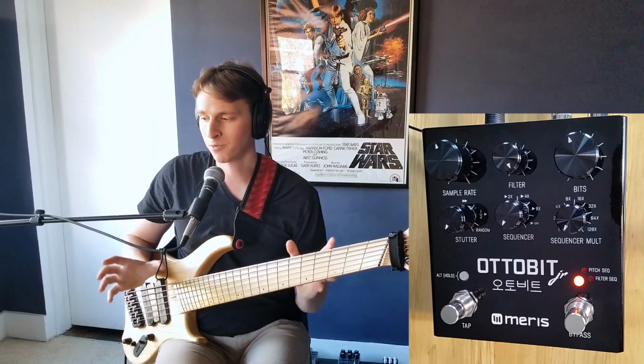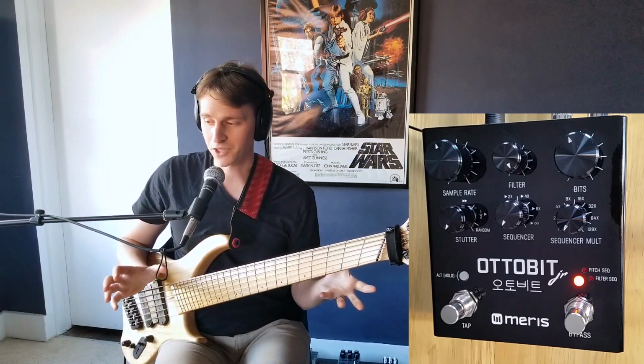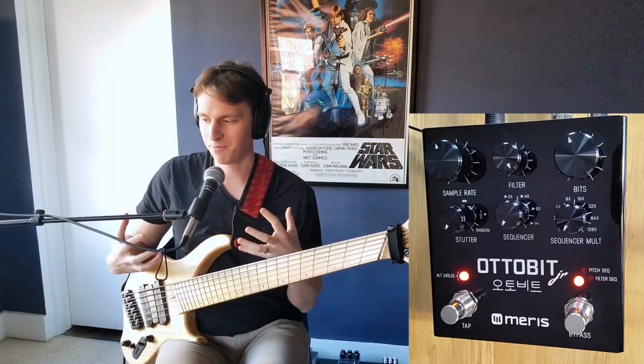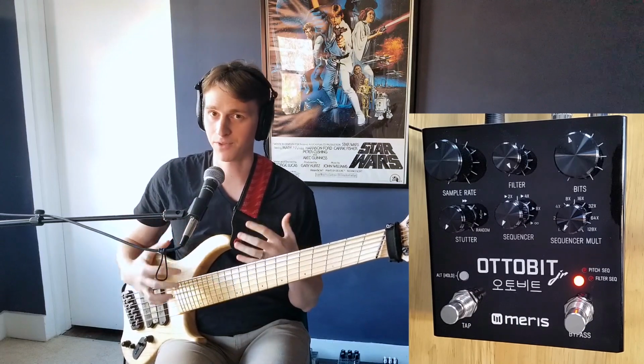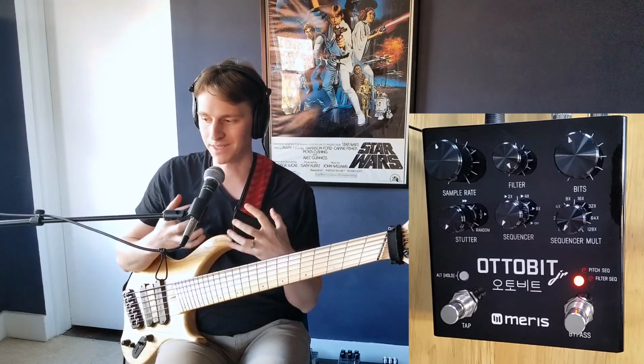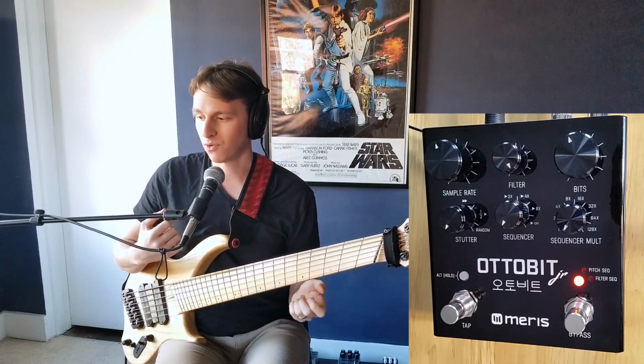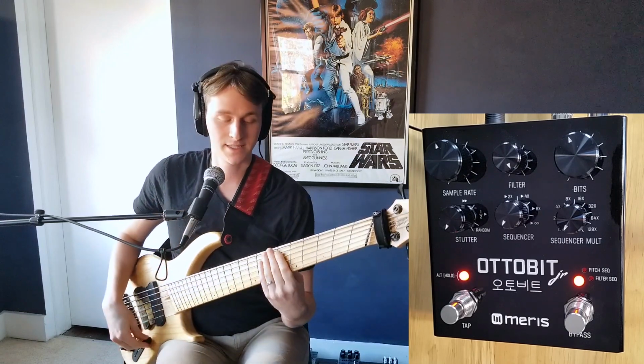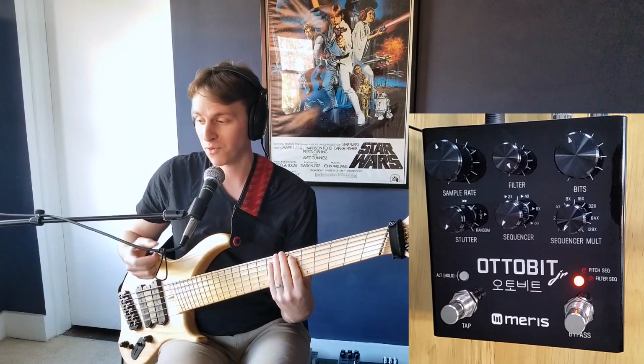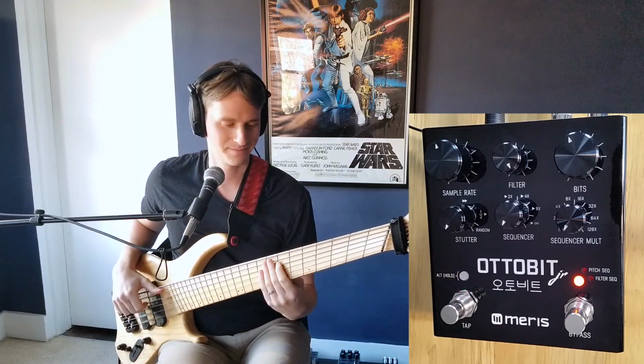Now, as I said before, the Ottobit minus the octaver feature, honestly, is basically a synth-based creator in a box because of how good this filter is, and then combining it with these industrial fuzz-type sounds from the sample rate and the bit reduction. So with the filter fully open, this is the sound that I'm working with right now on my dry bass.